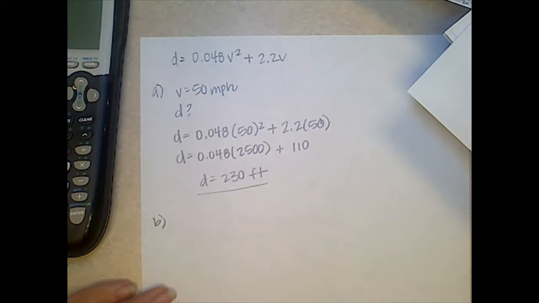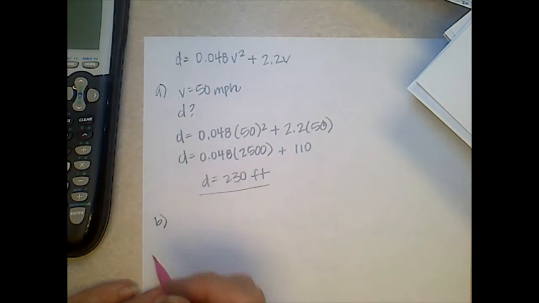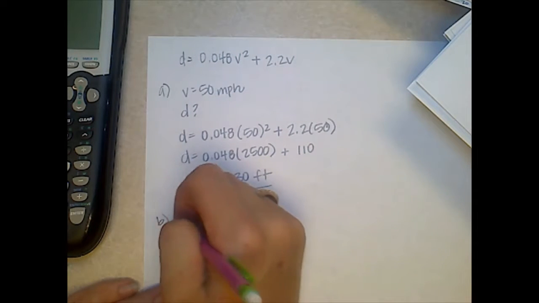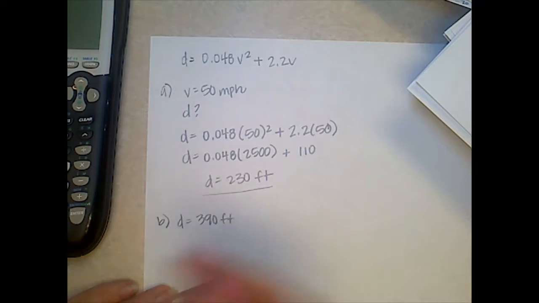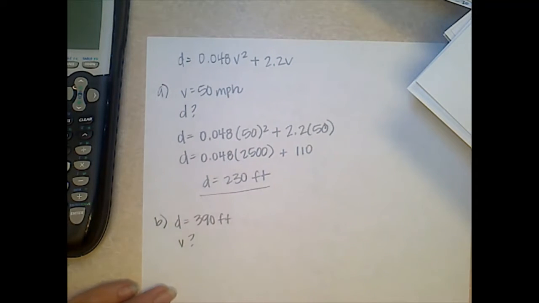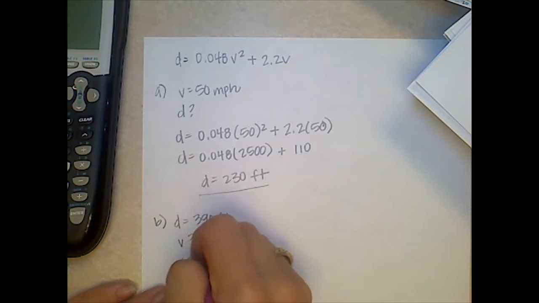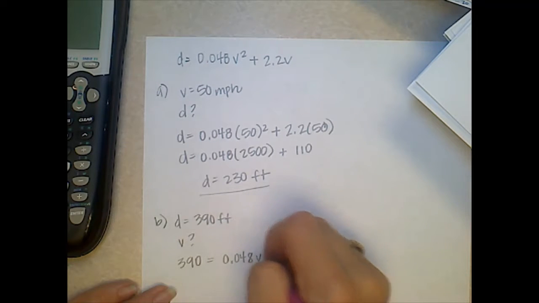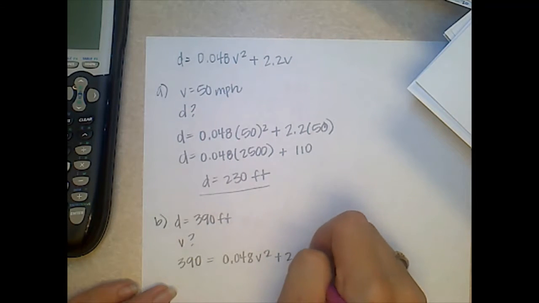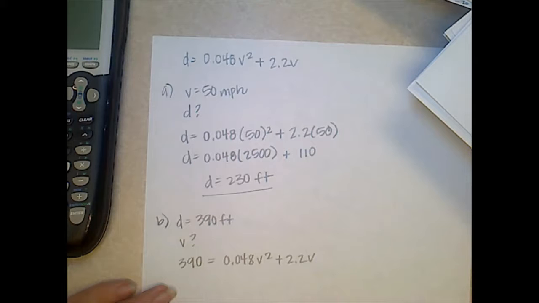Letter B, a little different. Letter B says if the stopping distance is 390, what is the velocity? Not the same question. Okay, now we're going to plug in 390, but it's got to go in for D. Okay, now this is a quadratic formula question.